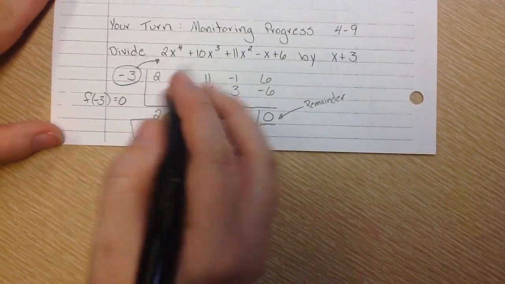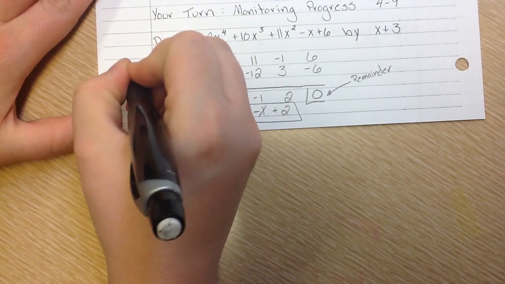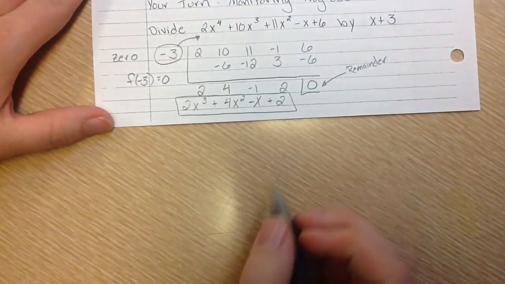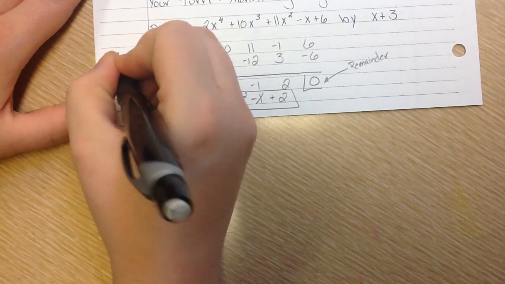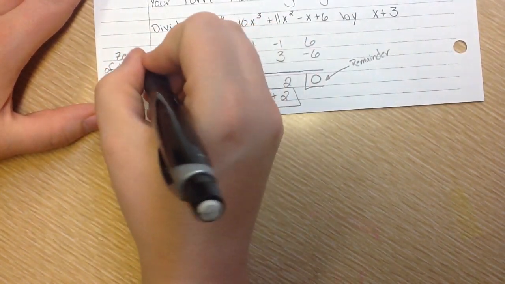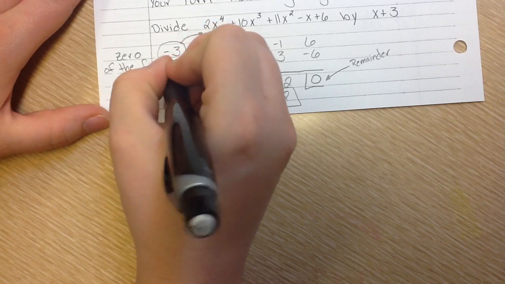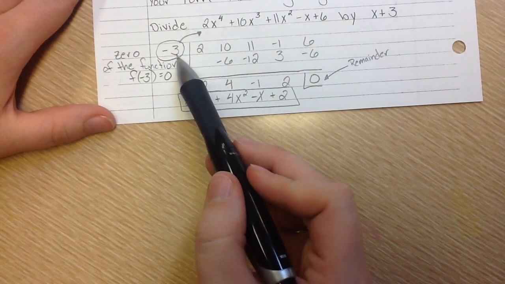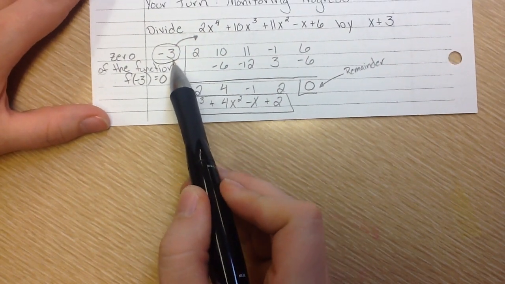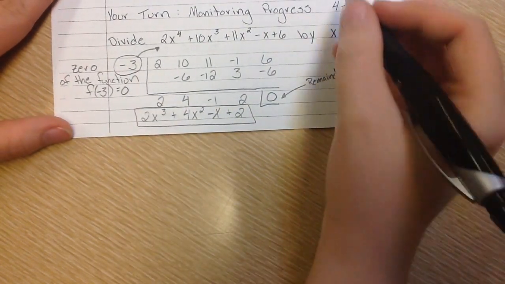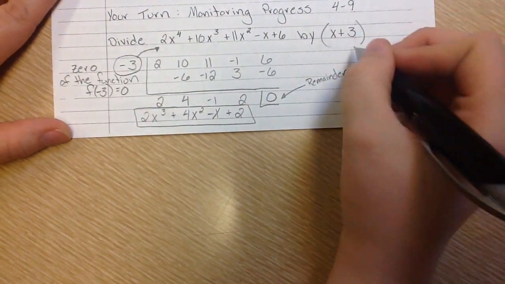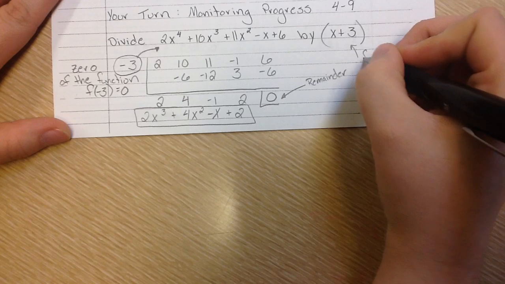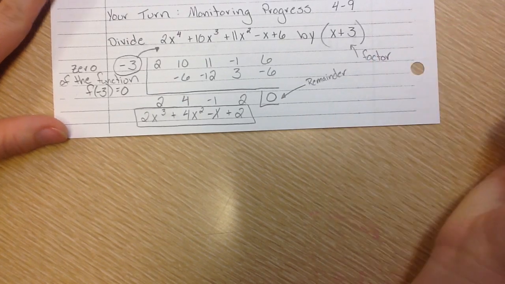So this negative 3, if you remember from previous sections, is what we call a 0 of the function. Well, since this negative 3 is a 0 of the function, then I know this x plus 3 here is a factor of the function.